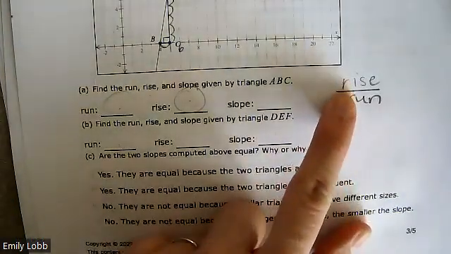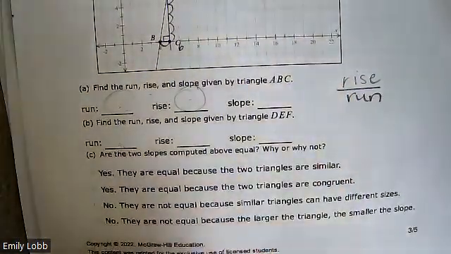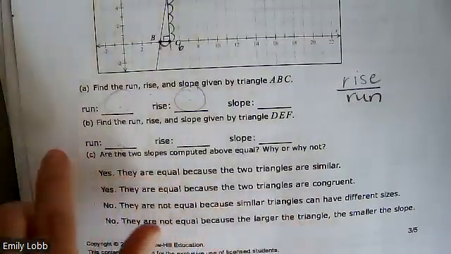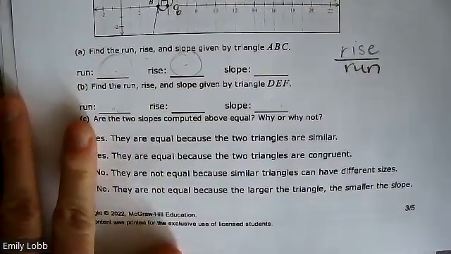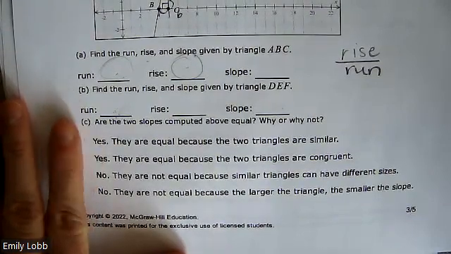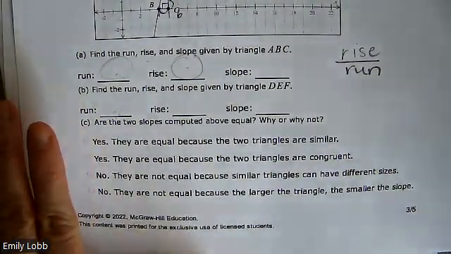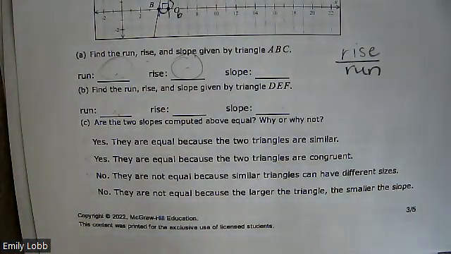So if you did this divided by this for both of these, did you get the same answer? Hopefully you did. And then why? That's a horrible question. Are you answering my question or do you have a question? All right, what's your question?